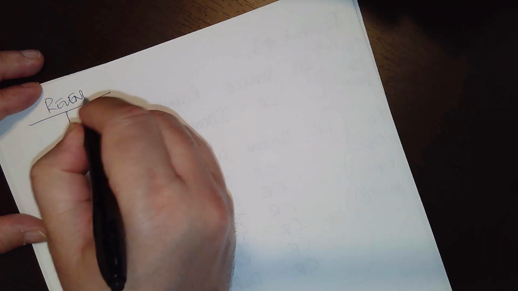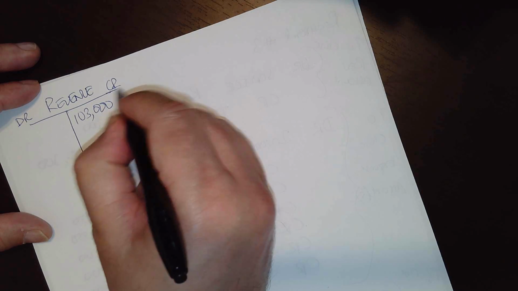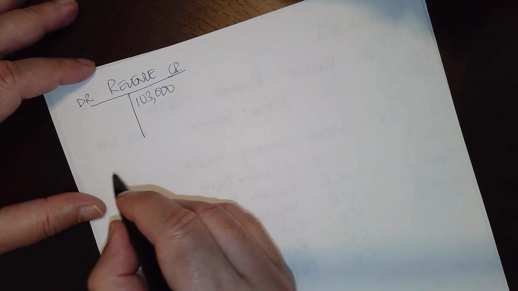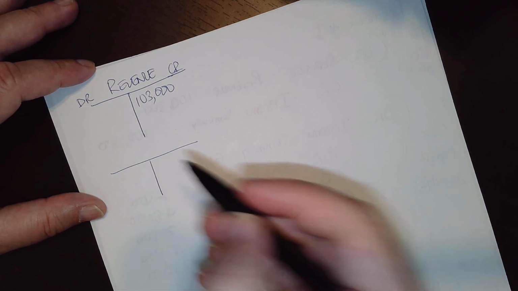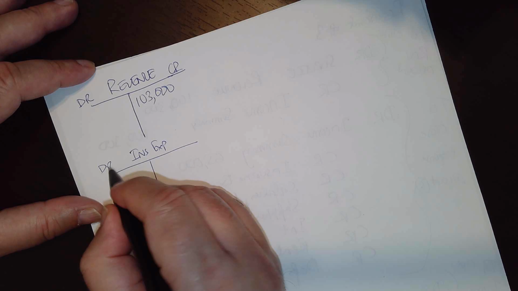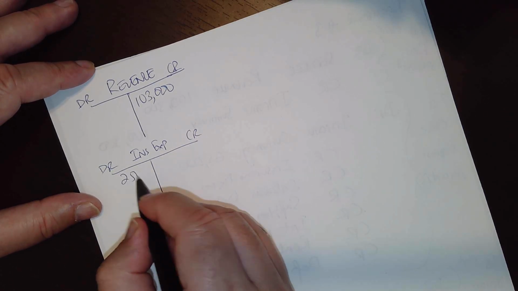Okay, so suppose this is your revenue account, 103,000. This is debit and this is credit. And here are your expense accounts. Let's say insurance expense, debit, credit, and your insurance expense is 2,500.